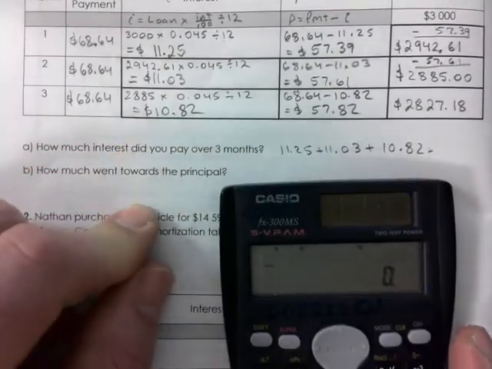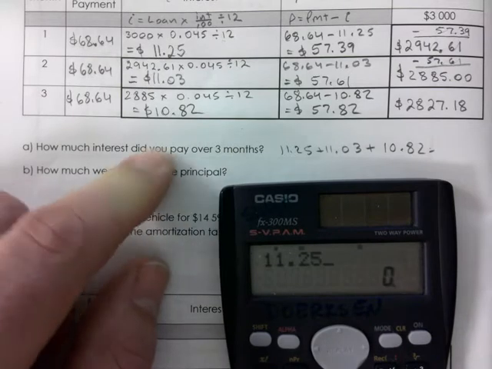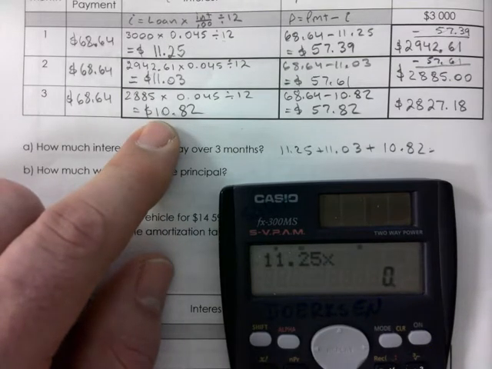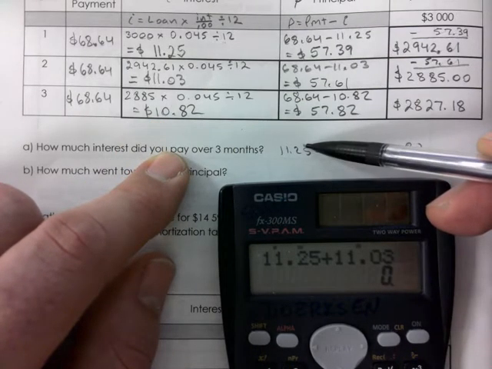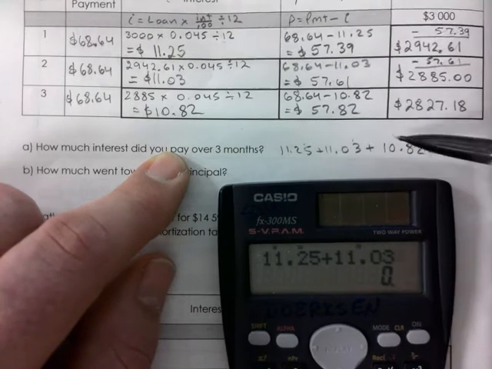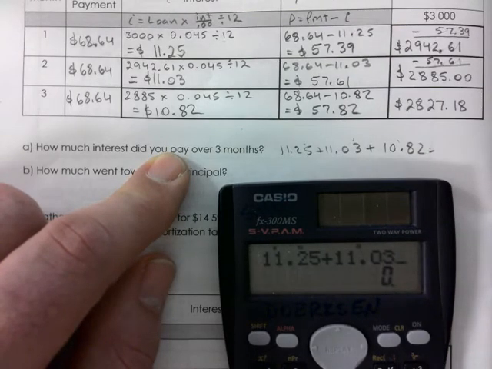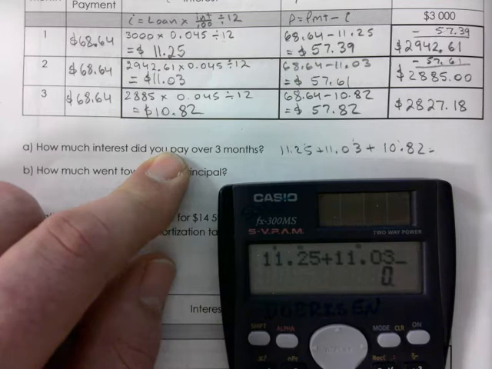So a lot of the, sometimes I should say, the instinct is to just take the first month and multiply it by 3, and that's not accurate because every month that lowercase I gets lower and lower and lower.